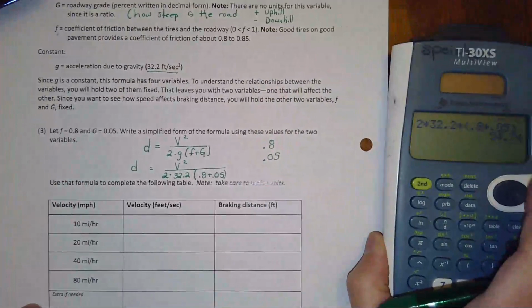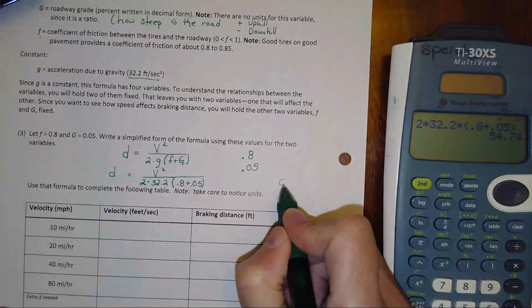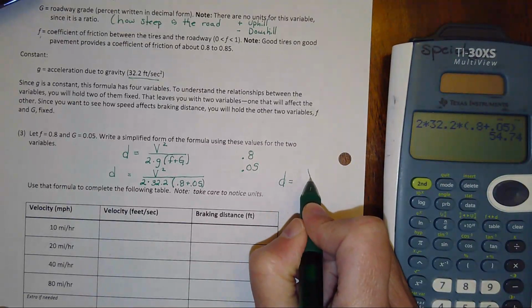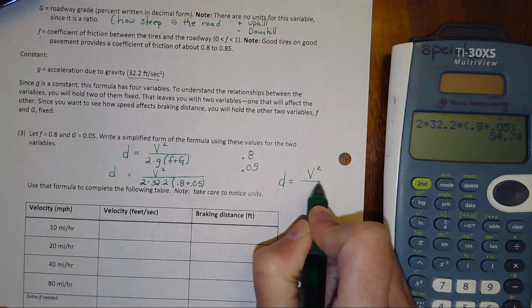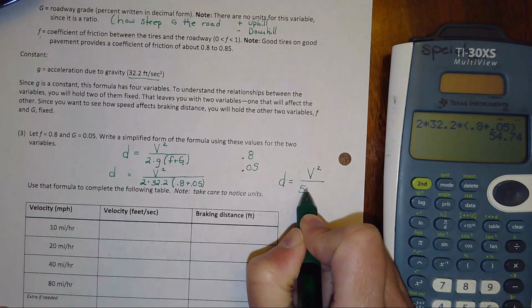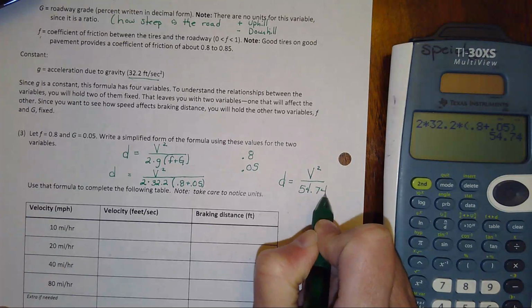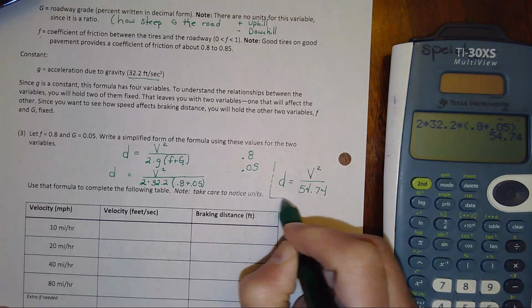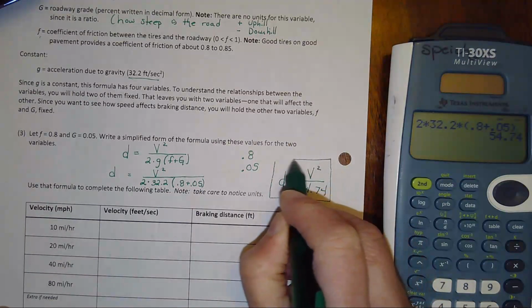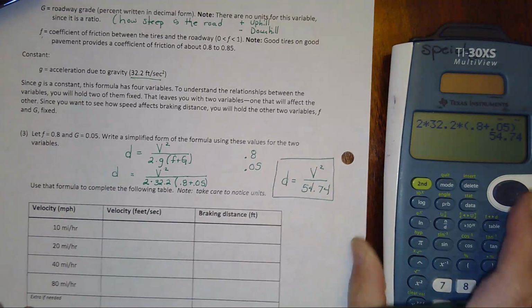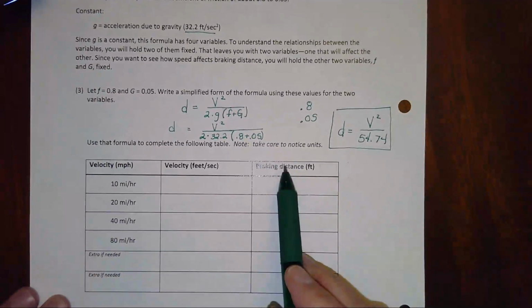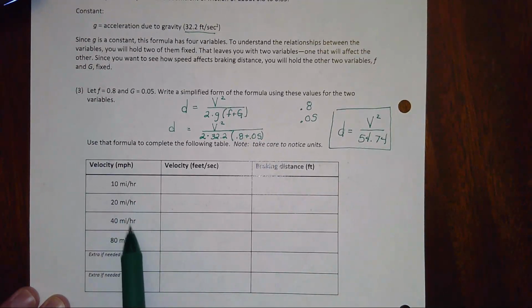And so now I'm going to rewrite this formula as D equals velocity squared over 54.74.